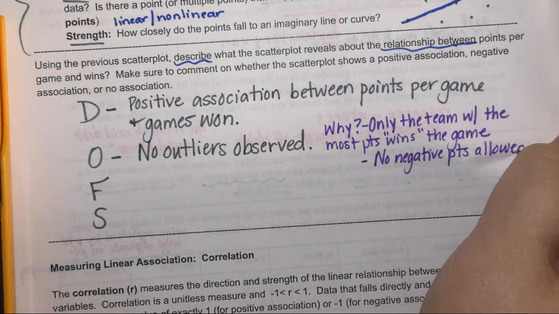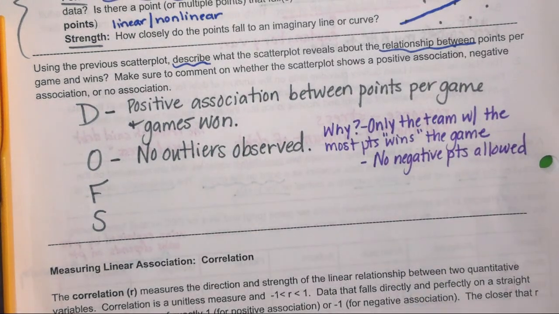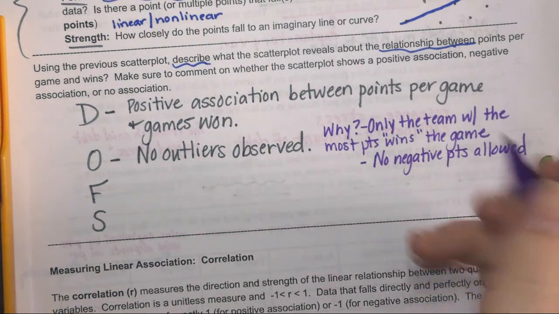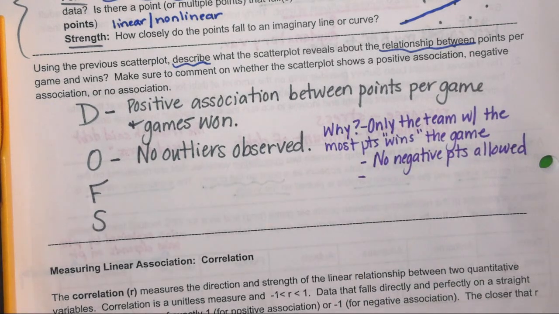Again, we're referencing the specific sport of football because it was an SEC football example. There's more to it than that, though. Thinking about rules with football, why there are no outliers. I can think of another reason as to why there are no outliers with this specific set of data. It's not a maximum number of points.